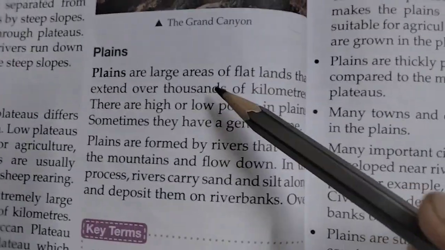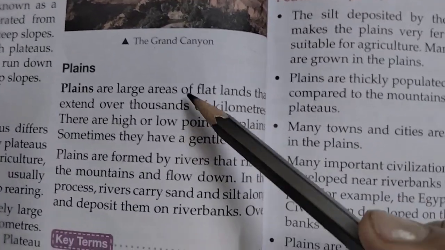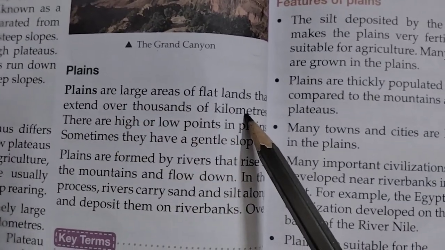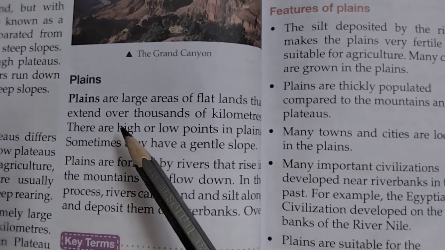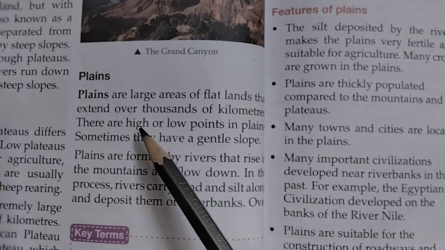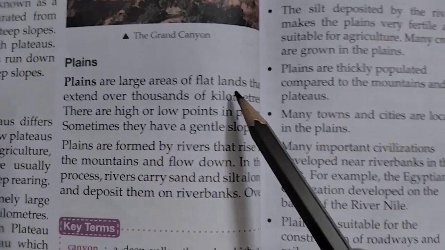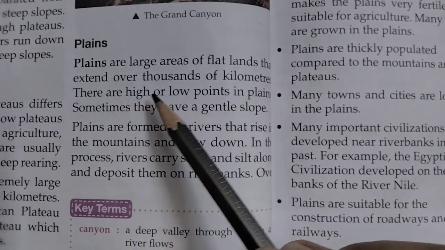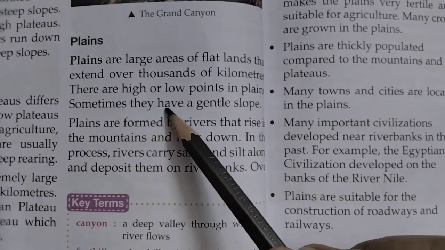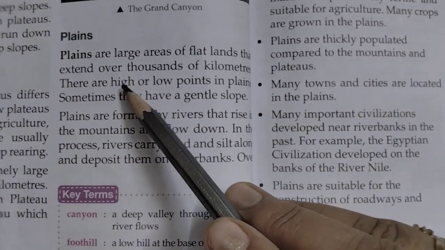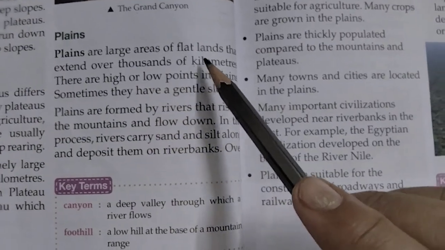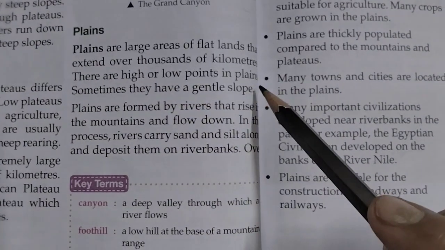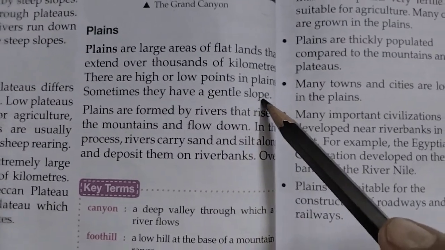Next is plains. Next landform which we will read about, plains. Plains are large areas of flat land that extend over thousands of kilometers. Plains are flat land. It is totally flat, but sometimes somewhere it is uneven. And mostly plains extend to thousands of kilometers. There are high or low points in plains. Sometimes they have a gentle slope. I already told you plains are not always totally flat, but they are sometimes uneven. Also, they are high or low at some points. They have a gentle slope also.